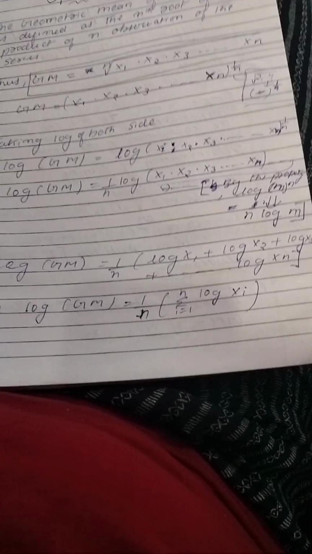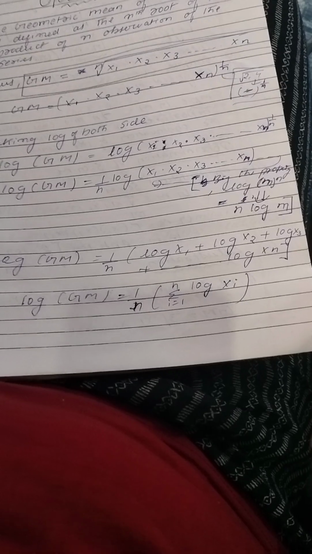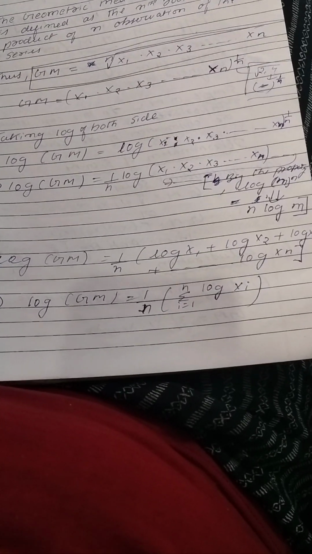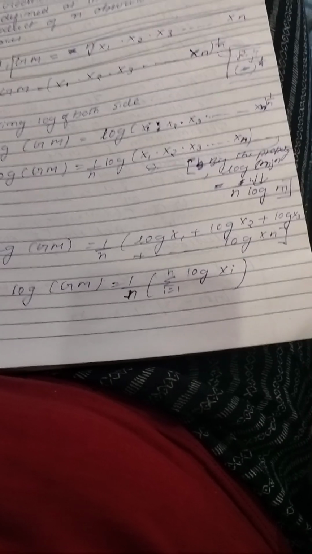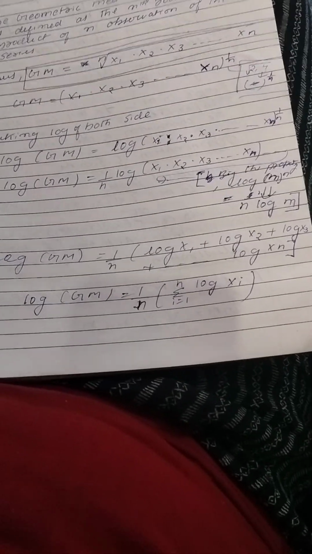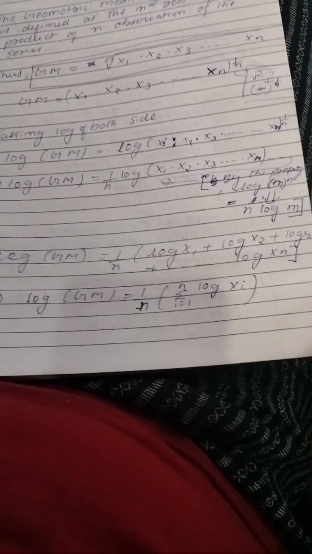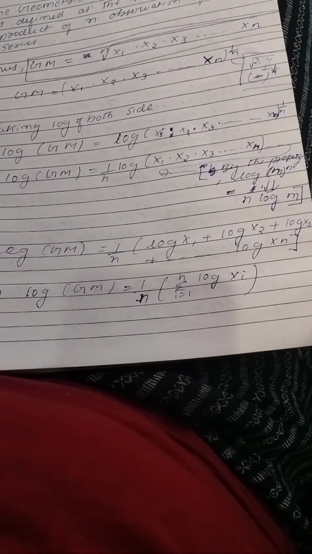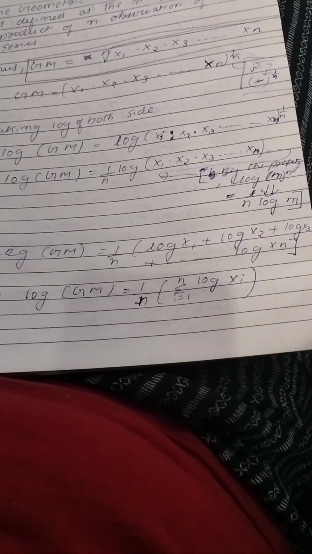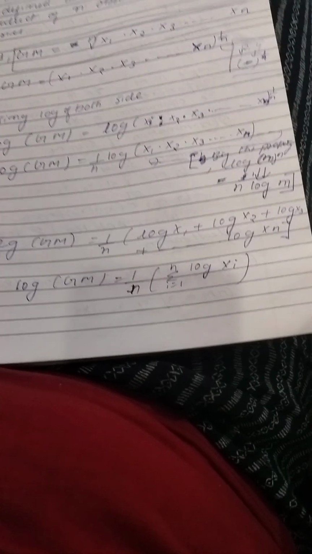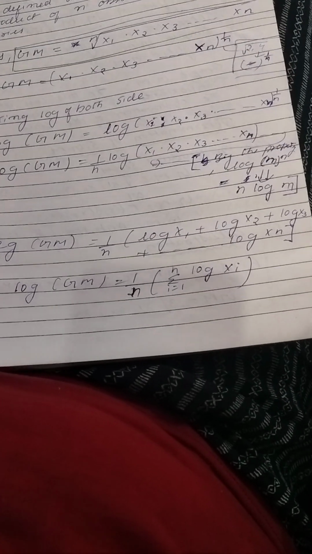The n is written before the root if the observations are in the form of a square or cube. If nothing is written, it is obvious that the n value is 1, and if 2 or 3 is there, you solve the questions accordingly.